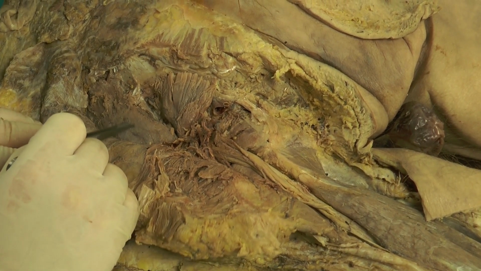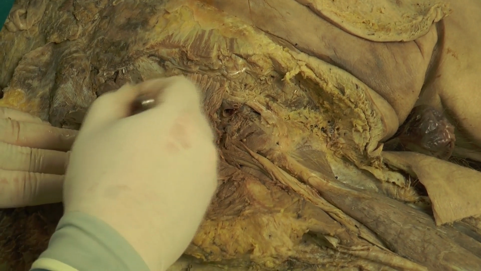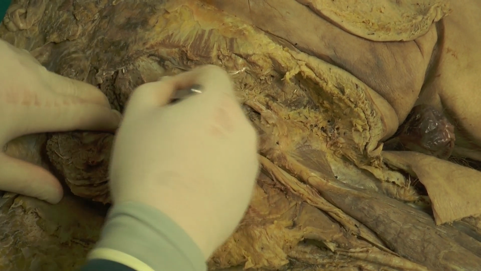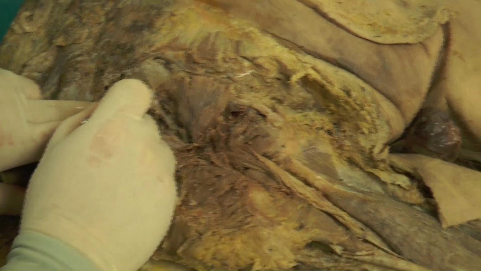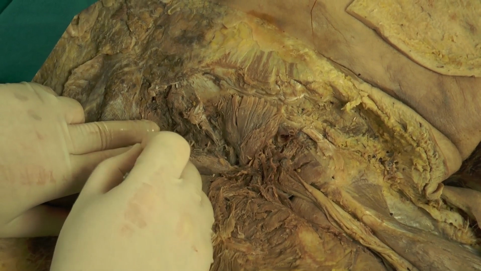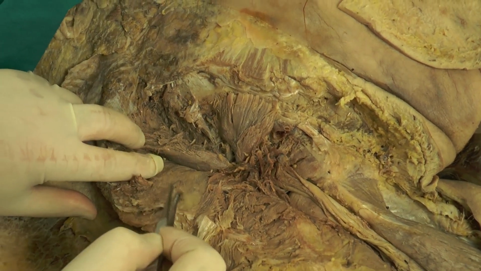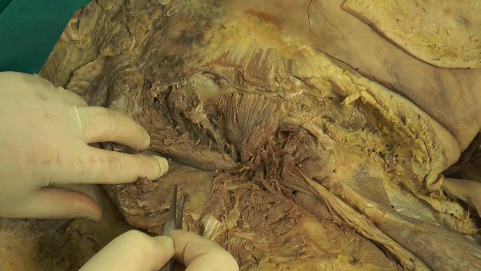Beneath this gluteus medius you have the gluteus minimus. So this muscle here is the gluteus minimus. Both of these muscles are innervated by the superior gluteal nerve, and the gluteus maximus is innervated by the inferior gluteal nerve.